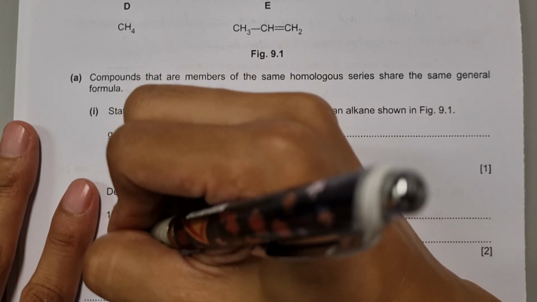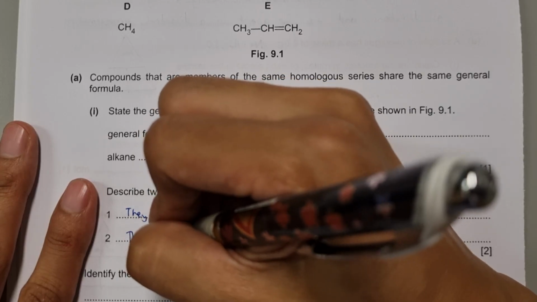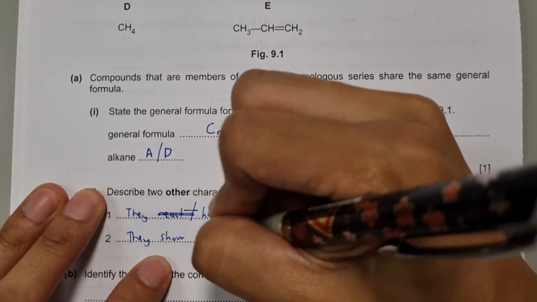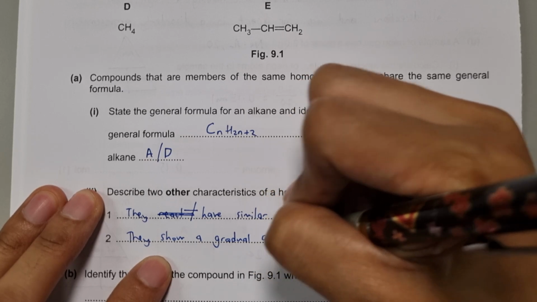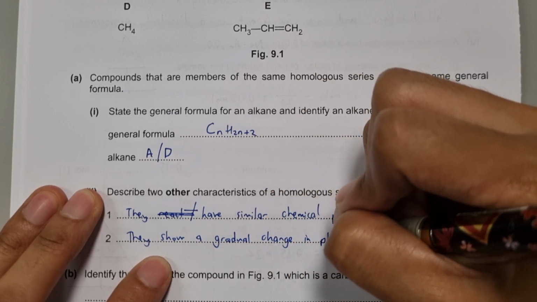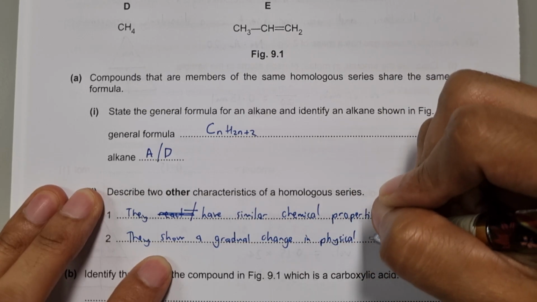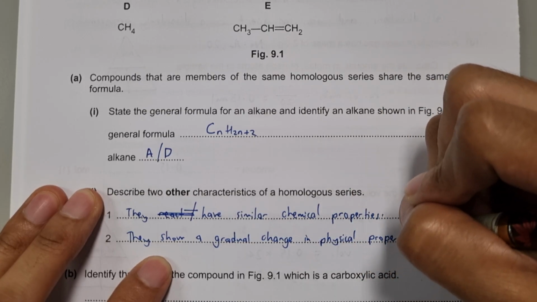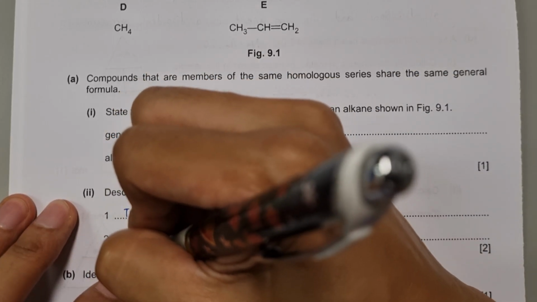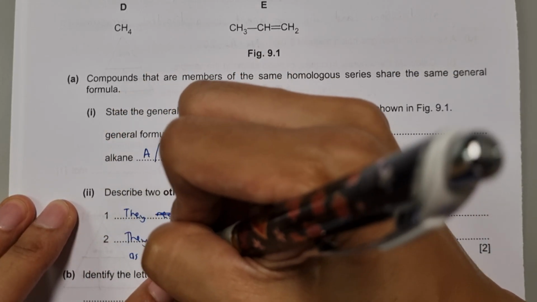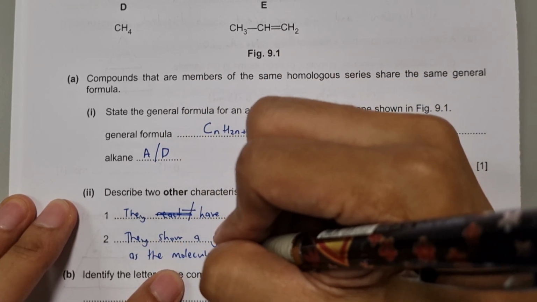They show a gradual change in physical properties as the molecules become bigger.